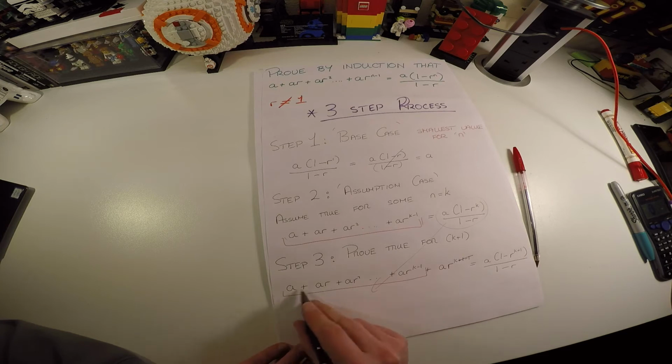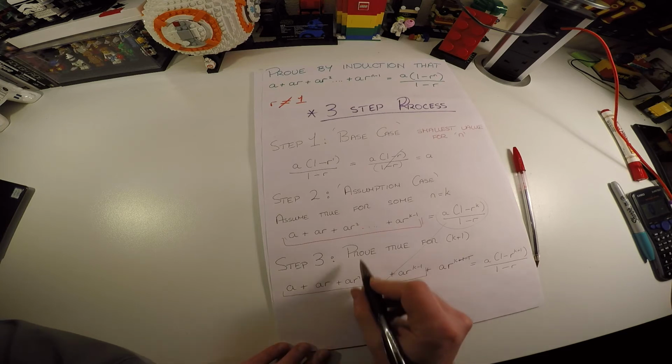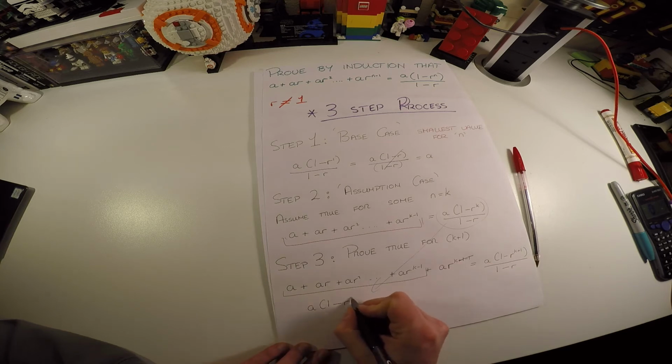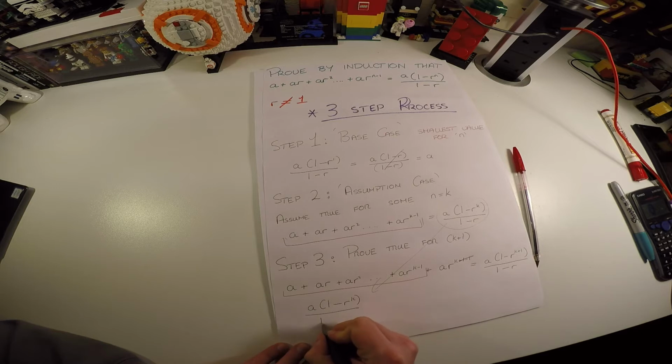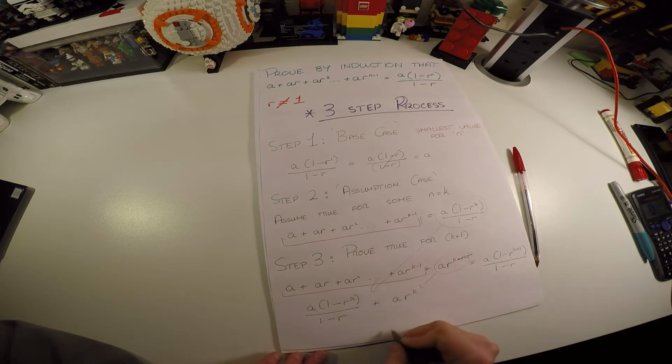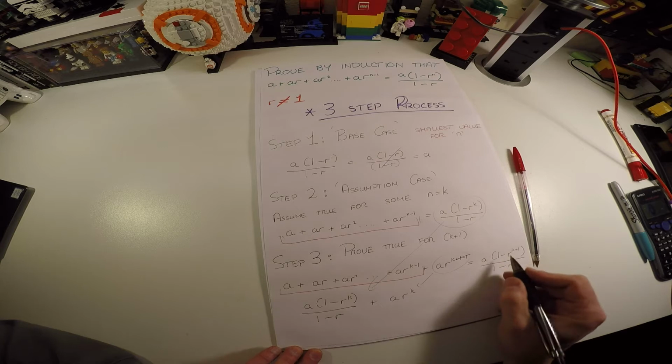So we're going to take out all that stuff in our proof, and we know from our assumption that it should be equal to this. So that's a times 1 minus r to the k over 1 minus r, and then plus an a times r to the k, because that's that stuff out there that still has to go in there. Is that going to be the same as the right hand side here?